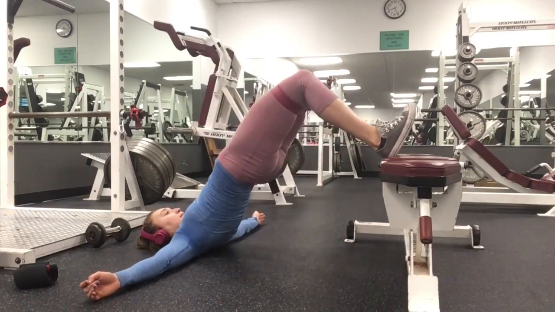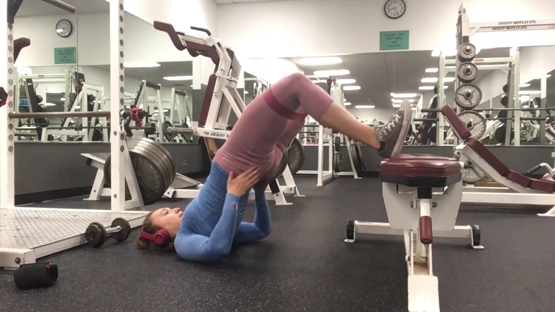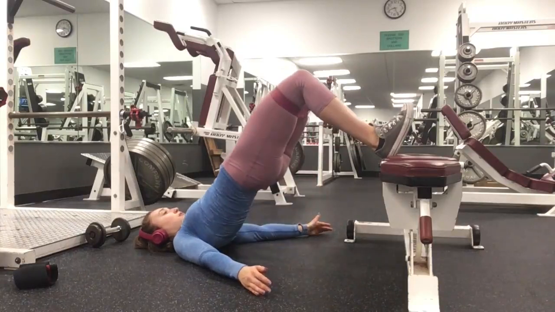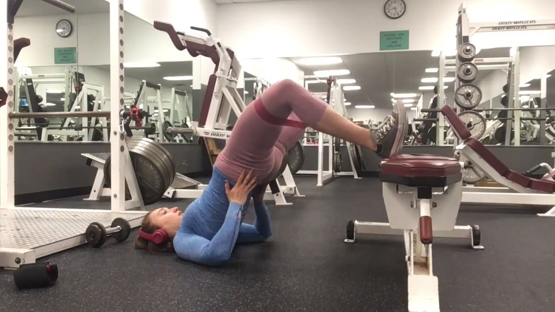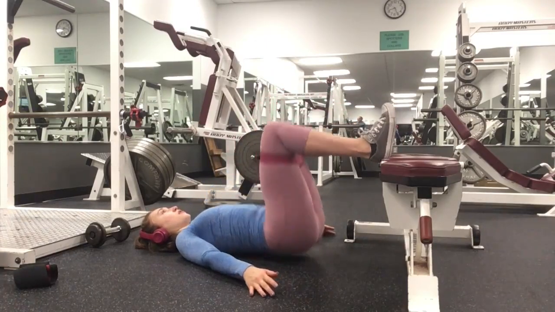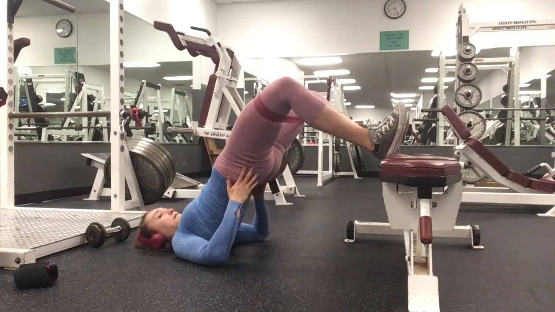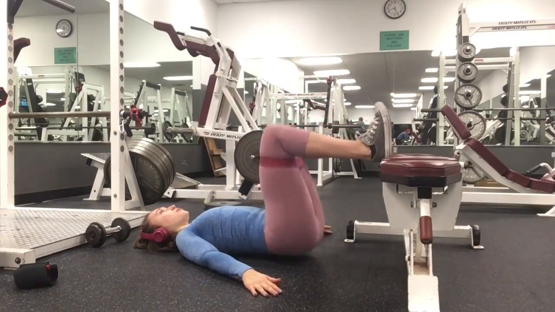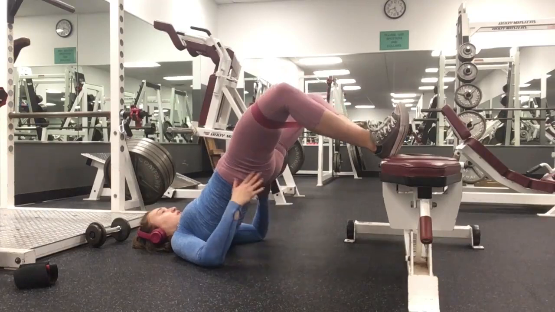This here is more of what I like to call a frog pump. You have your feet up and you're doing that thruster, but you're coming up, then you're pushing your knees out. The key here is to make sure that you don't let your hips dip down at all when you push those knees out, and you can add a band for more hip and glute engagement as well. You can also do these on a Bosu ball. They're called frog pumps. Push through those heels.